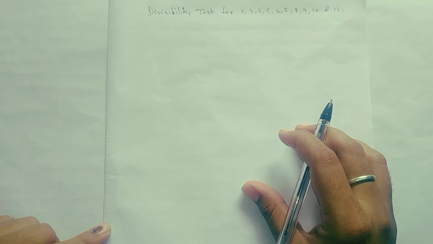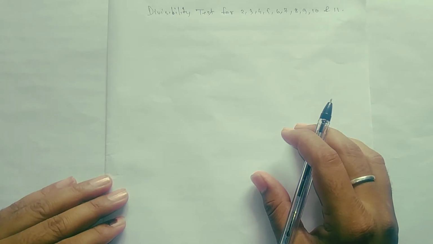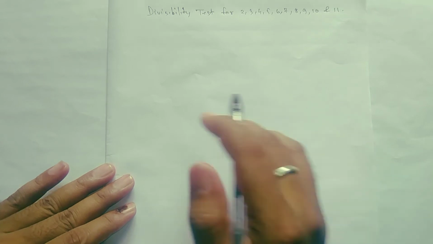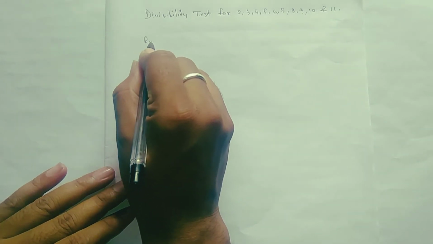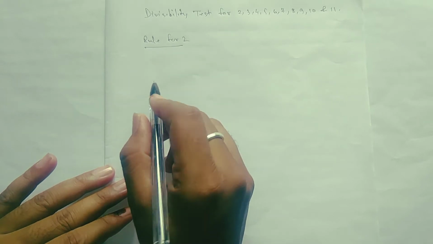Namaste students. Here today we're going to see the topic that is divisibility tests for 2, 3, 4, 5, 6, 7, 8, 9, 10 and 11. So here the first rule is the rule for 2.